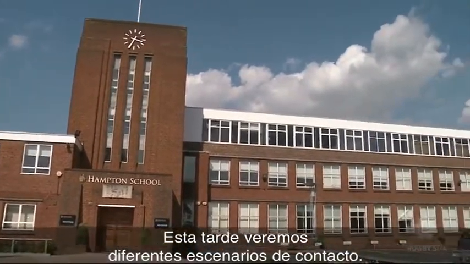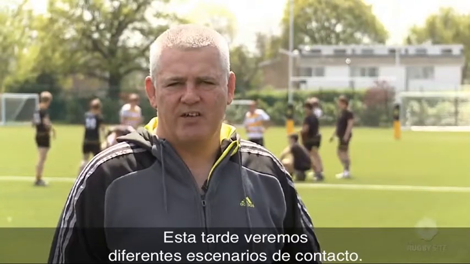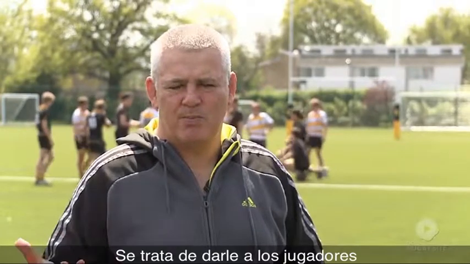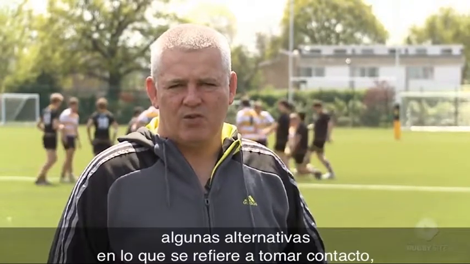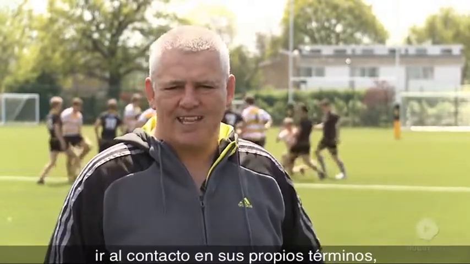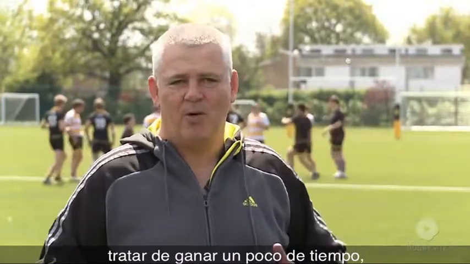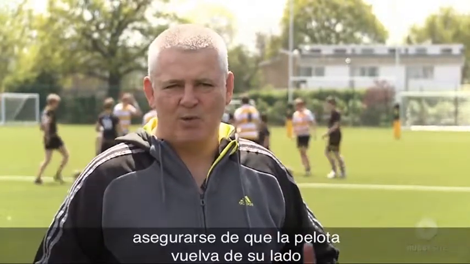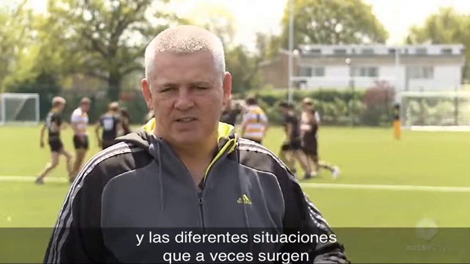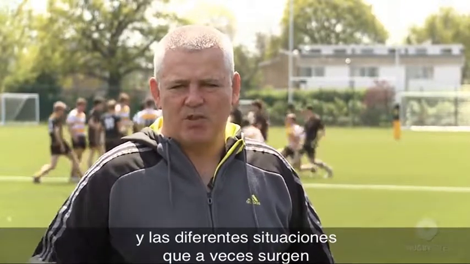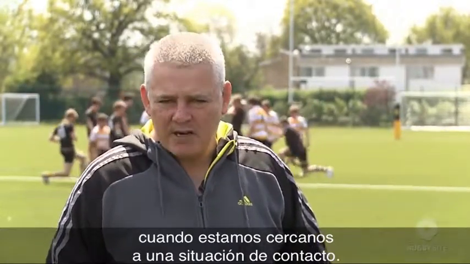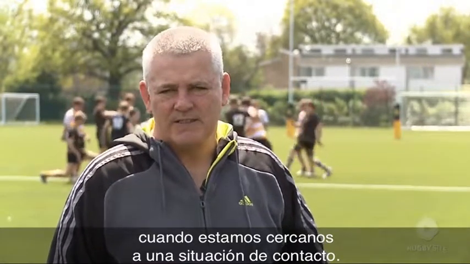What we're going to be looking at this afternoon is contact scenario situations. So giving some players some alternatives in terms of going into the contact, taking the contact on their own terms, trying to buy some time, trying to make sure the ball comes back, and the different situations that sometimes arise where they're in a close contact situation.